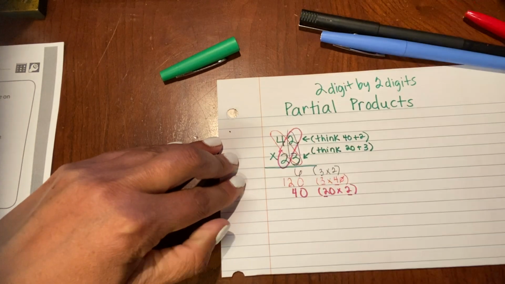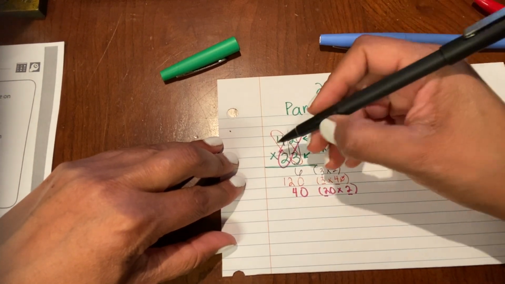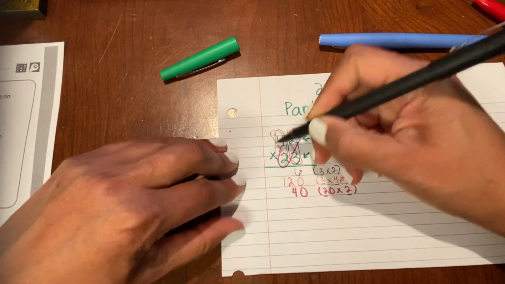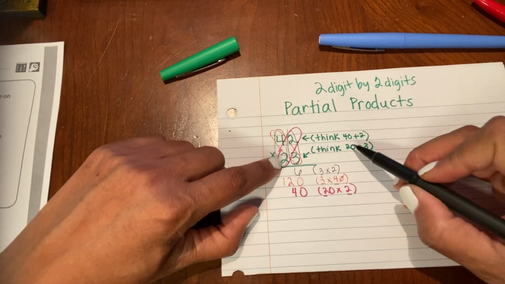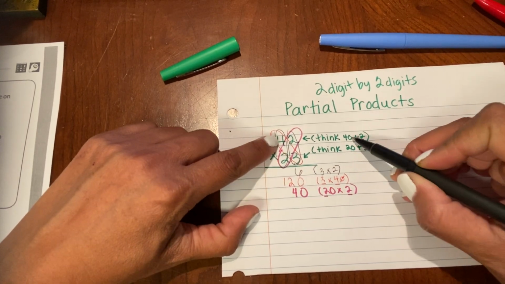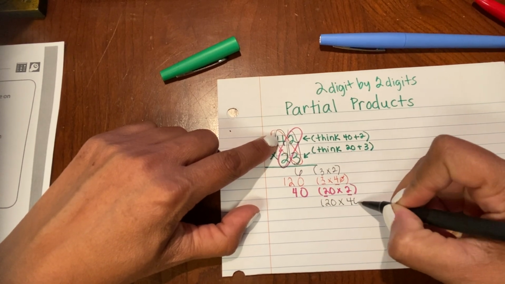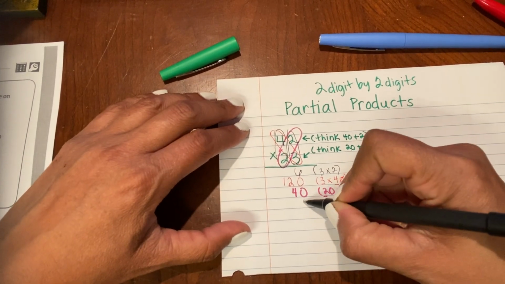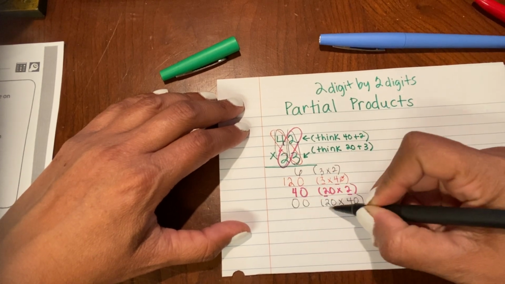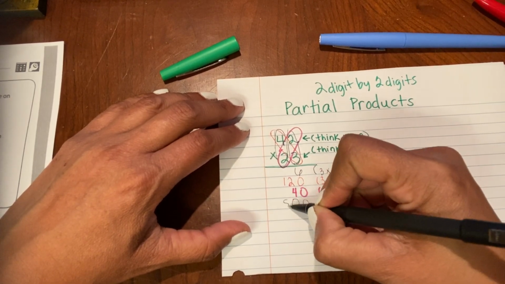And finally, you will multiply these two together. But remember, it's not just a 2. It is 20 times 40. 20 times 40, and you trail 2 zeros, and 2 times 4 is 8.